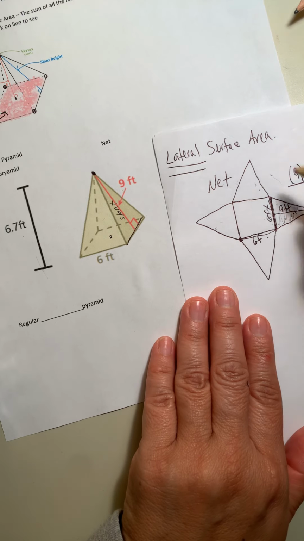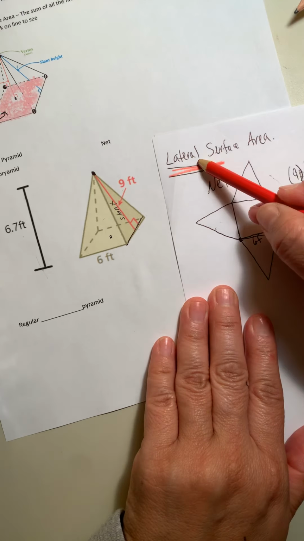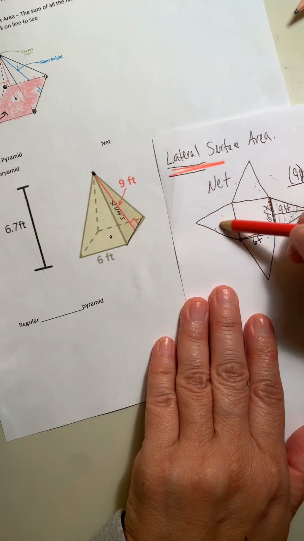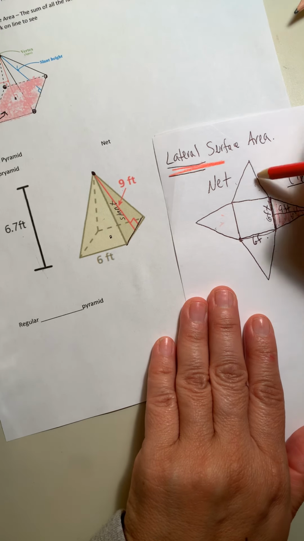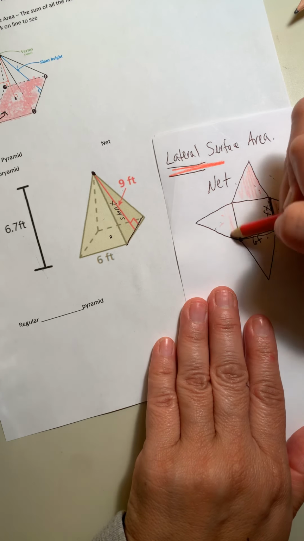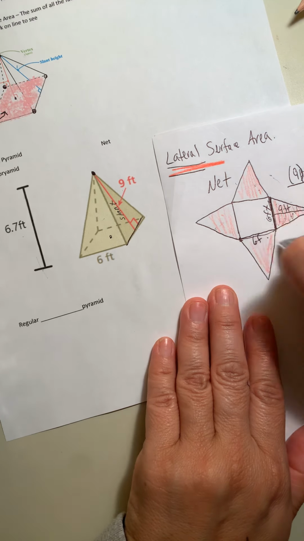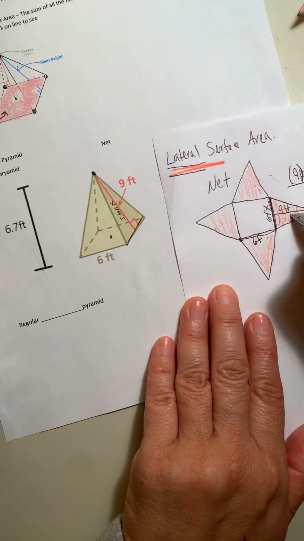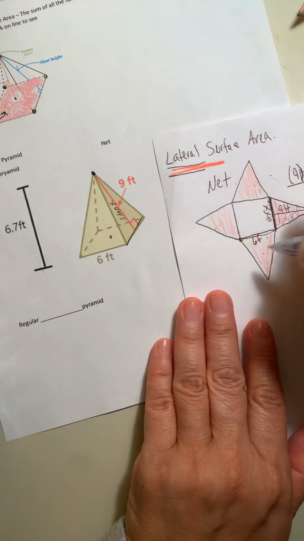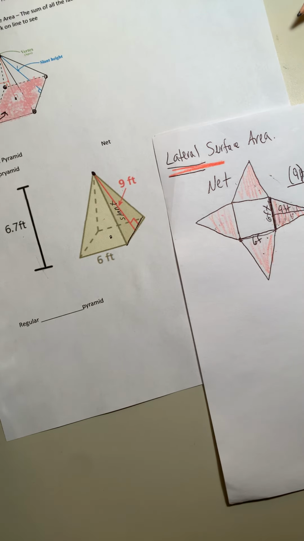Well, how many? I want to find the lateral surface area. Lateral means all of the sides. So I already found this one. So now I have to find this one, this triangle, and this triangle. But guess what? They're all the same because this is a square. So if they're all the same, I have 27 plus 27 plus 27 plus 27, which is, go ahead and figure that out. 27 plus 27 plus 27 plus 27, or 27 times, what? Good, 4. So that would be 108.